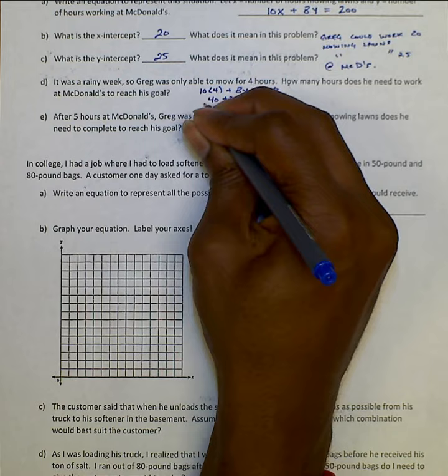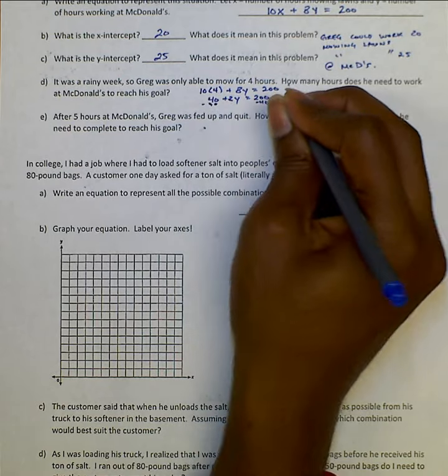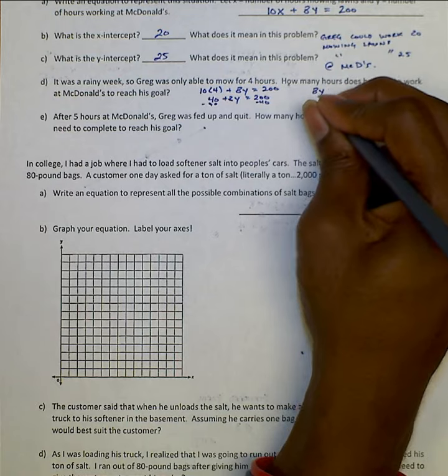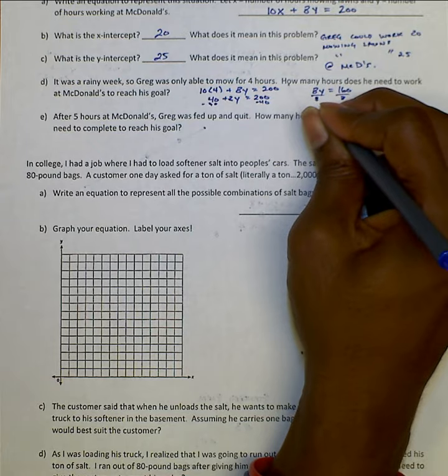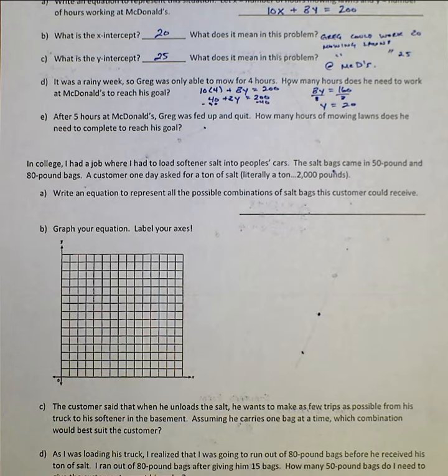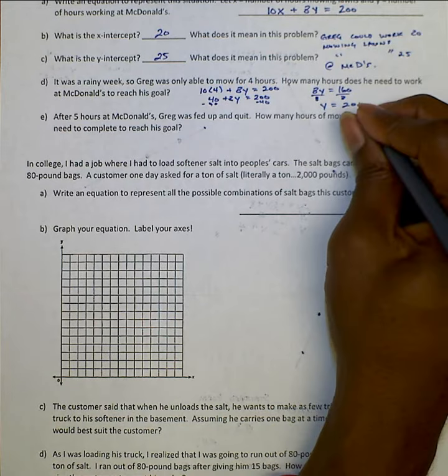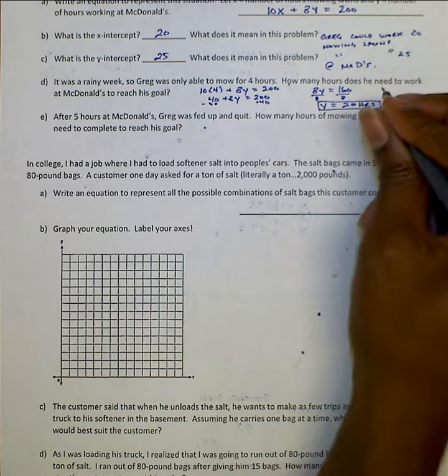And subtract 40 from both sides. So we have 8y equals 160. Divide by 8, and we get that y is 20. So now that he's worked those 4 hours mowing lawns, he would have 20 more hours to work at McDonald's in order to make his $200.